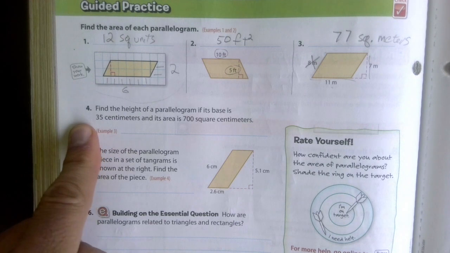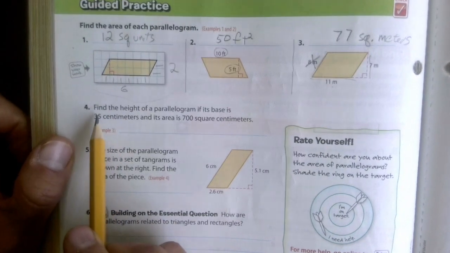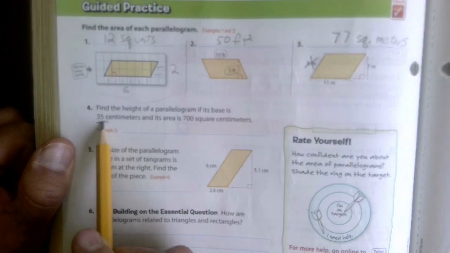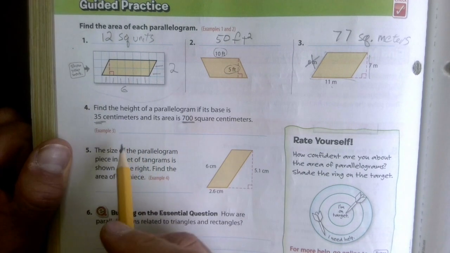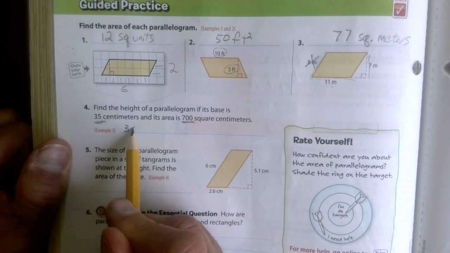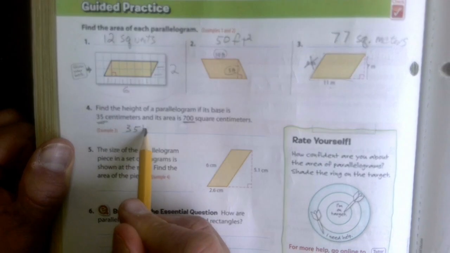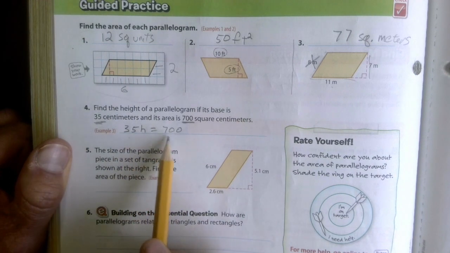Ready, go. Okay, so this says find the height of a parallelogram if its base is 35 and the area is 700. So that means if the base is 35, that means 35h equals 700, right? Or 35 times something equals 700.